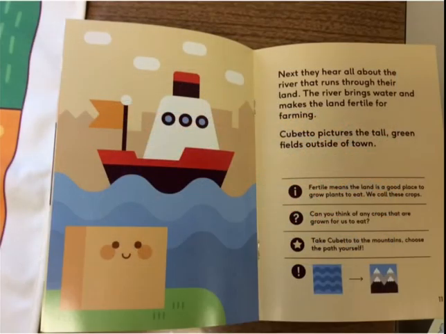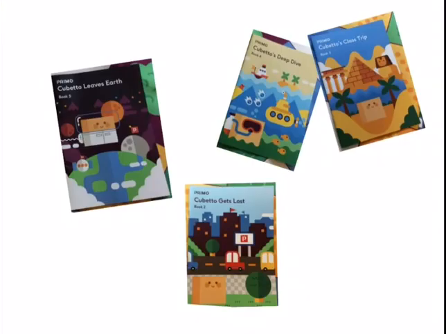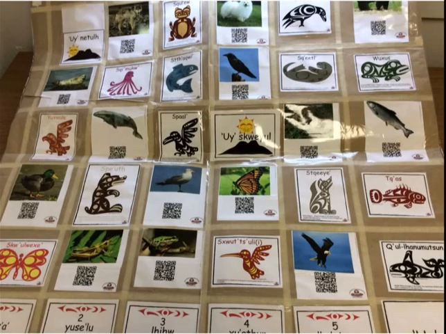Cubetto also comes with a variety of playmats, and each playmat has a different storybook that connects Cubetto through literature. And here are all the other books in the series. Cubetto Leaves Earth, Cubetto's Deep Dive, which takes him down under the ocean, Cubetto's Class Trip, where he visits some of the 7 wonders of the world, and then takes a dark turn with Cubetto Gets Lost in the mean streets of his town.